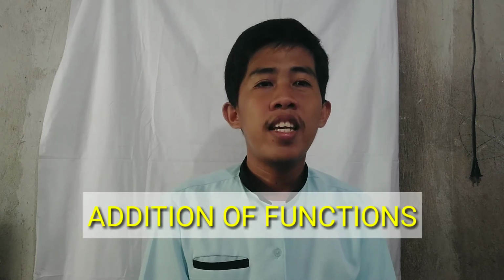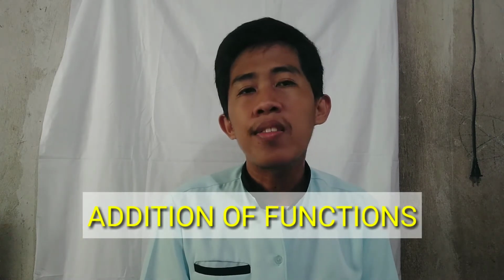So let's start from adding functions. So how do we indicate, or what is the common representation of addition of function? So this is it.